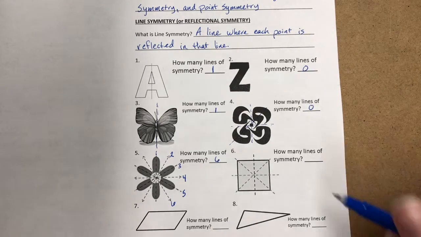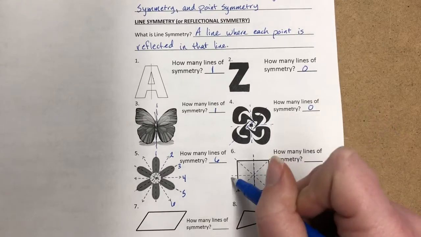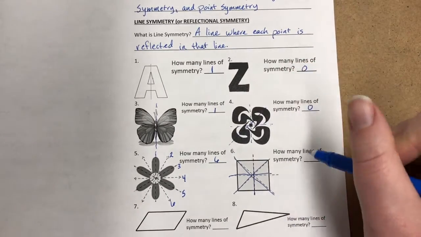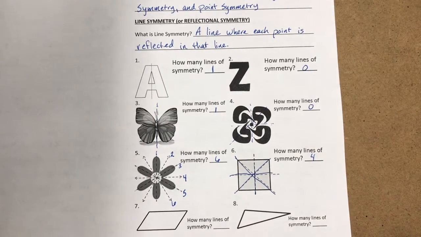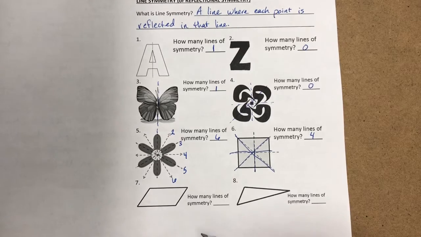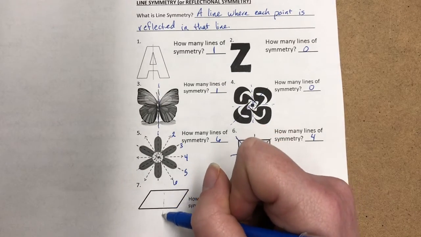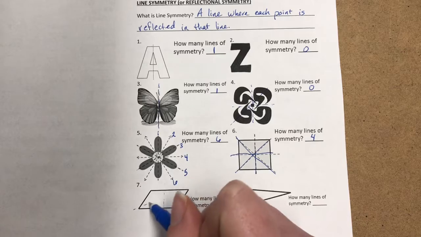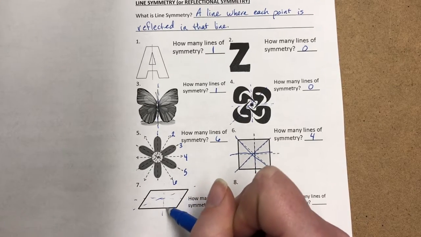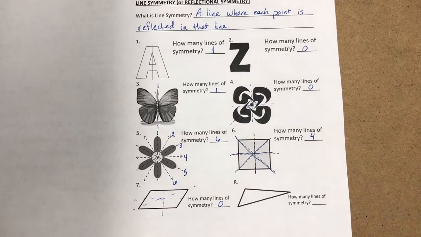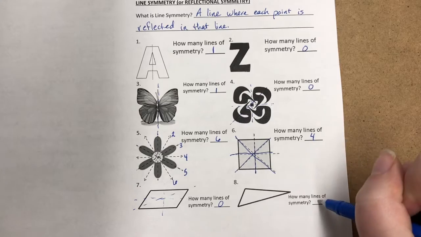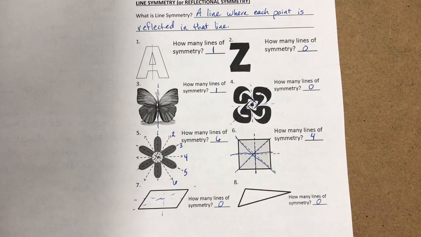For 6, I could fold it this way, I could fold it this way, and then I could fold it both diagonally, so that would be 4 total lines of symmetry. 7 with the parallelogram, if I tried to fold it in half this way, it's not going to line up. If I try to fold it in half diagonally, that's not going to line up. And if I try to fold it in half horizontally, that's still not going to line up, so that's going to be 0 lines of symmetry. And 8 with this triangle, that's going to be 0 lines of symmetry.